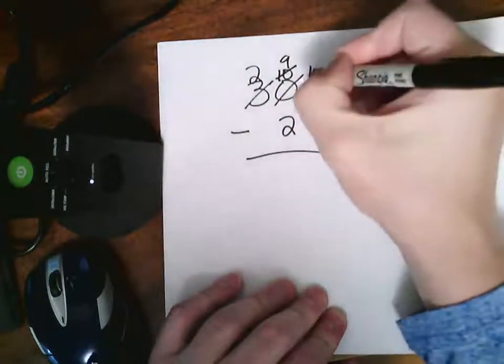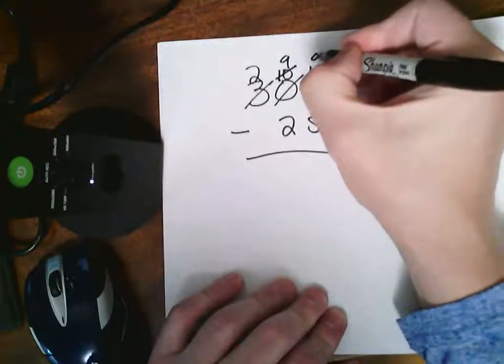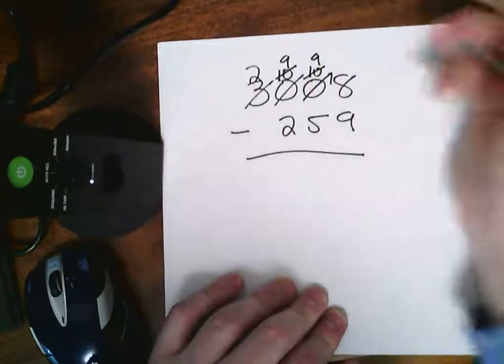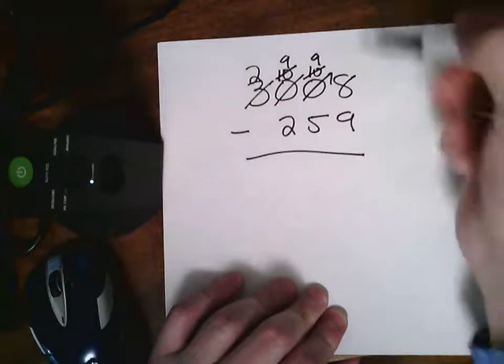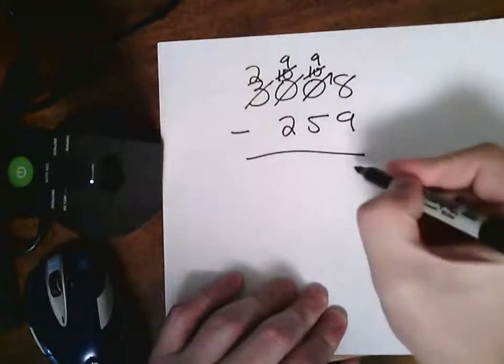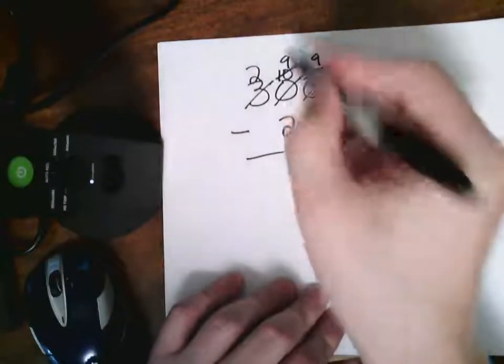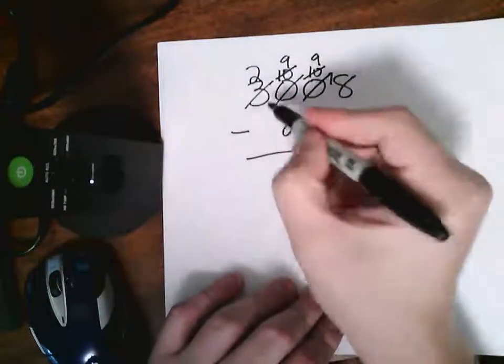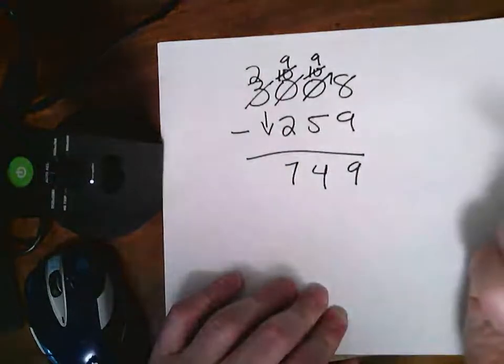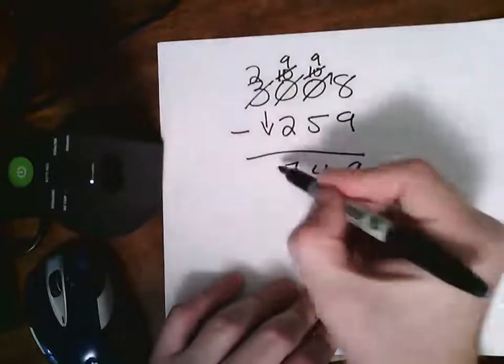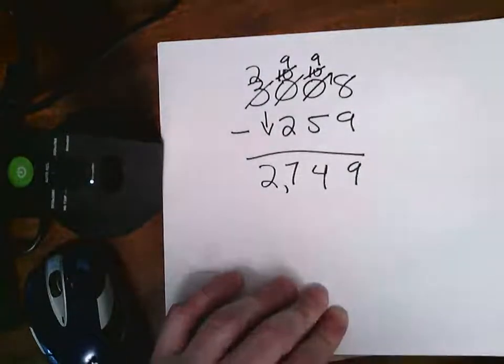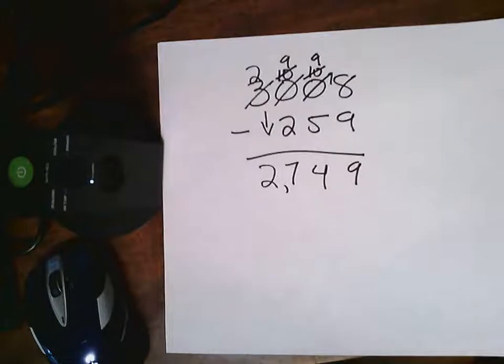Again, we repeat the same process to get all the way back to here. And that should be 18 minus 9 is 9. 9 minus 5 is 4. 9 minus 2 is 7, and as there is nothing in that thousands place in the second number, we drop down our 2, giving us 2,749.